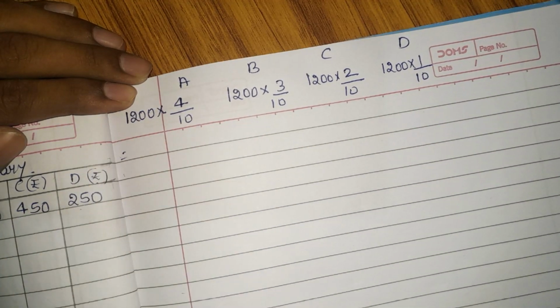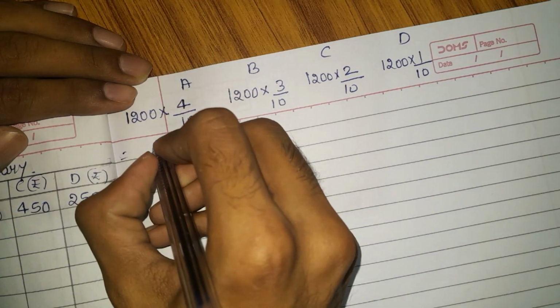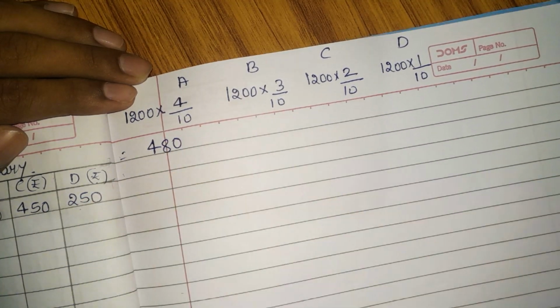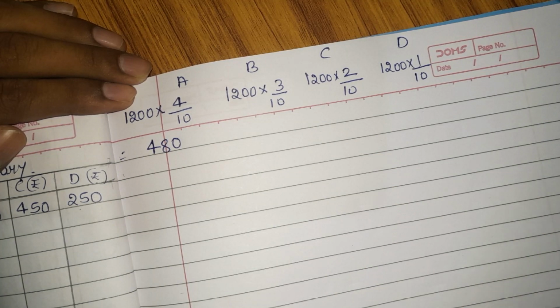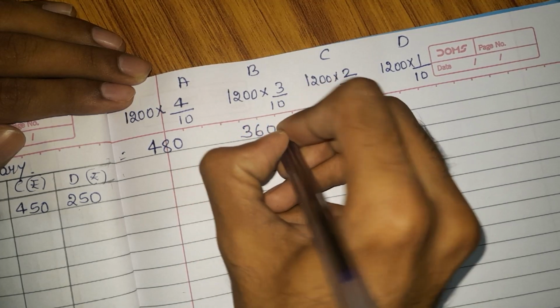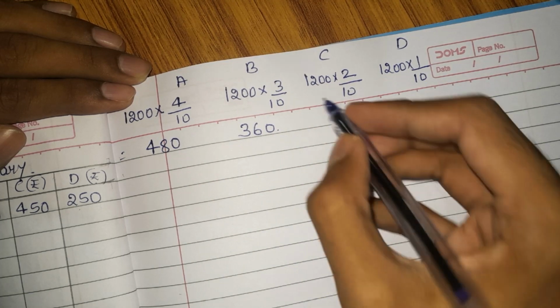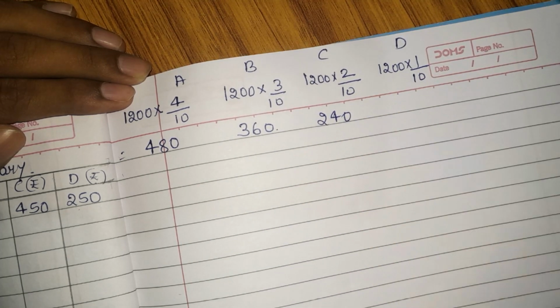Now let us do 1200 into 4 divided by 10. It will be 480 rupees. Next 1200 into 3 divided by 10. It will be 360 rupees. Next 1200 into 2 divided by 10. It will be 240 rupees.